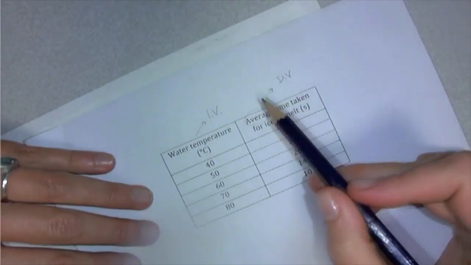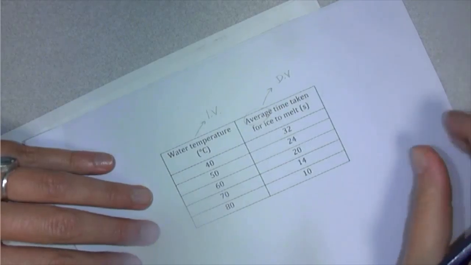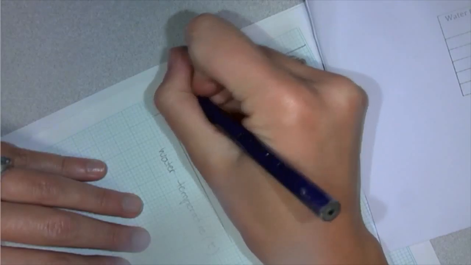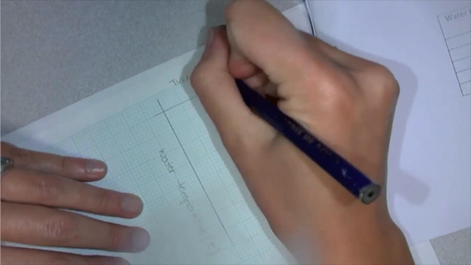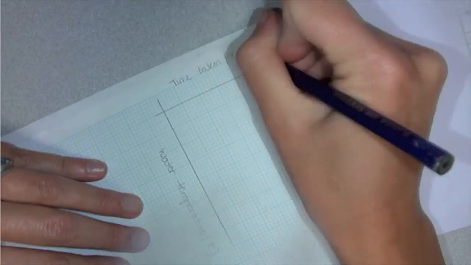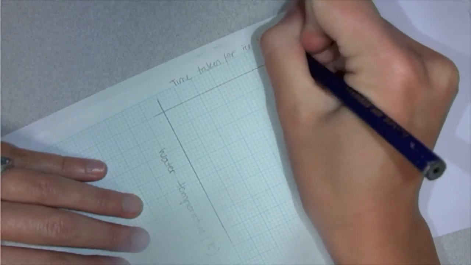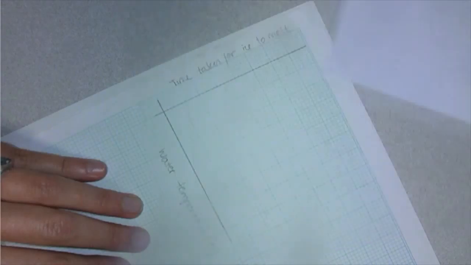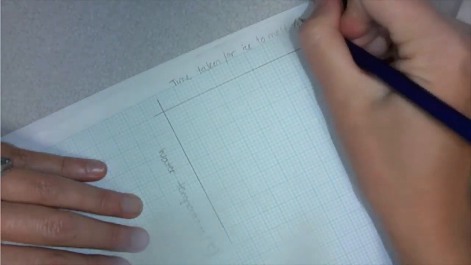The dependent variable goes on the y-axis. Let's remember that we only graph the average. In this case, the dependent variable is the time taken for ice to melt. Let's remember we always need to include the unit of measurement. In this case, the unit of measurement is seconds.